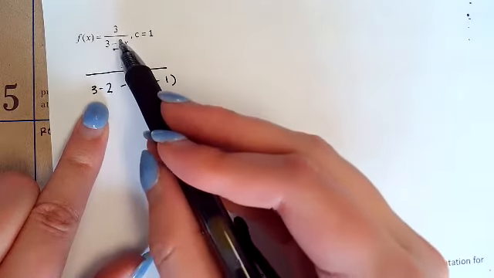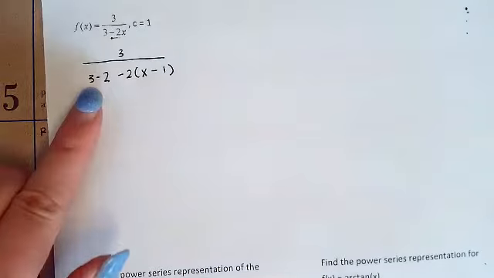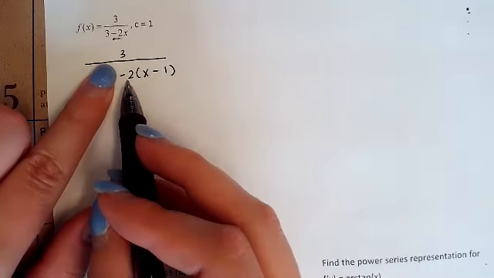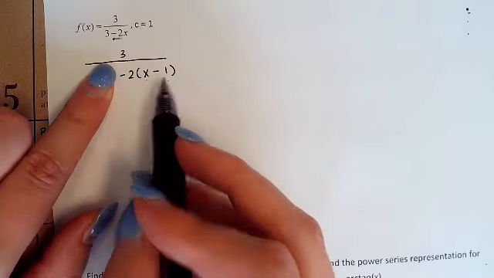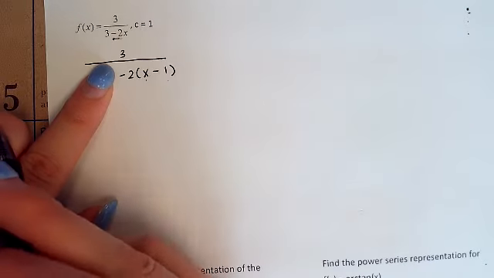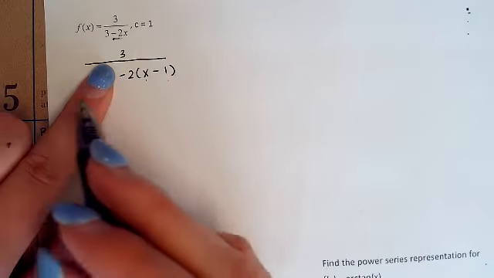So now these two things are equivalent, even though this one is much messier. So the thing is, you have to put the center, but you have to make sure they're the same. Yes, they have to be equivalent. 1 minus negative 2 times x, or 1 minus 2 times x minus 1. If I distribute this normally, I have minus 2x plus 2.